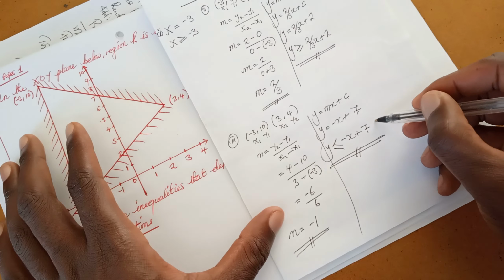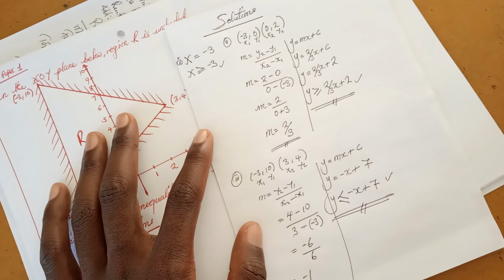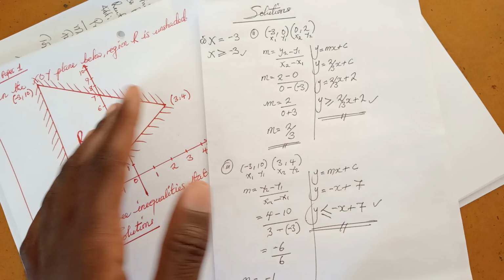So we have the 3 inequalities, 1, 2, and the third one is here. So that is how you solve such a question in an exam. Look at it. Solve the same question.